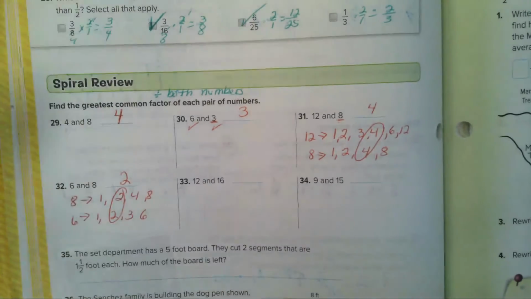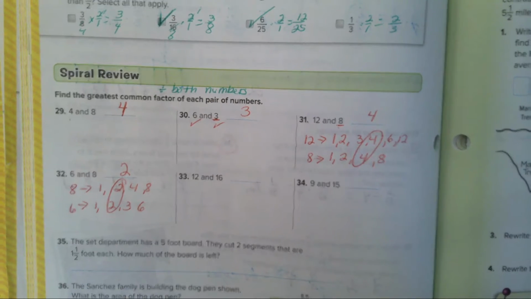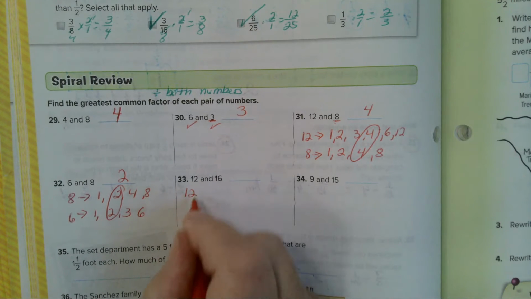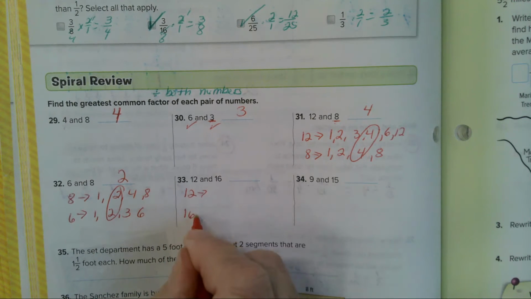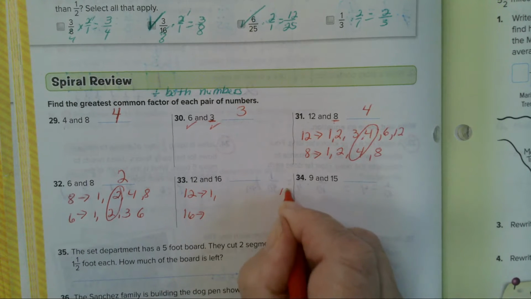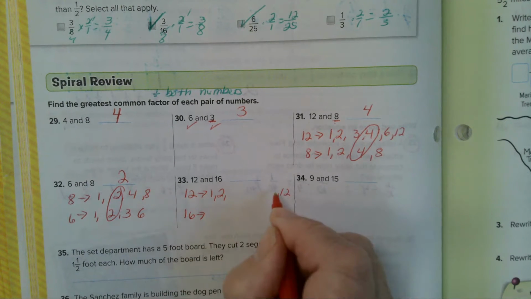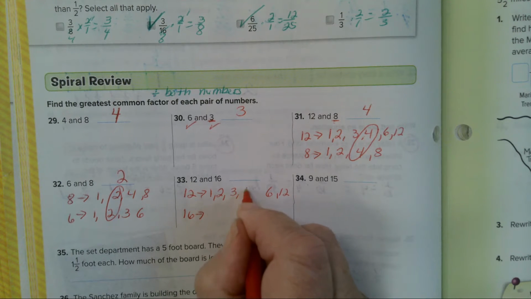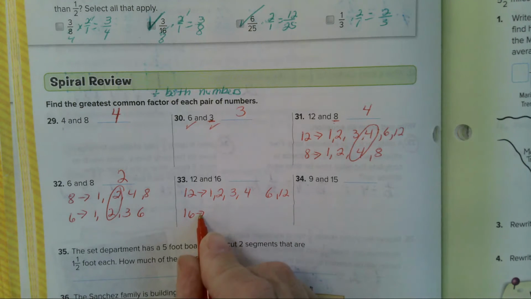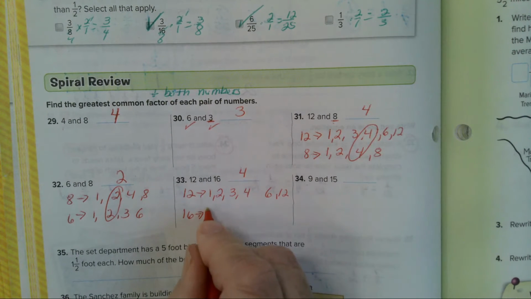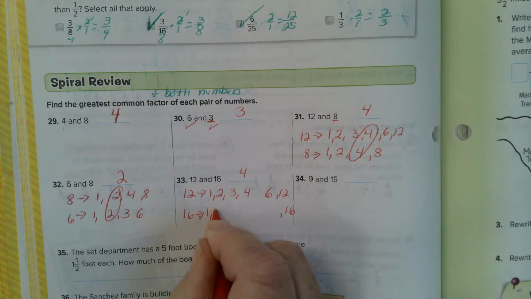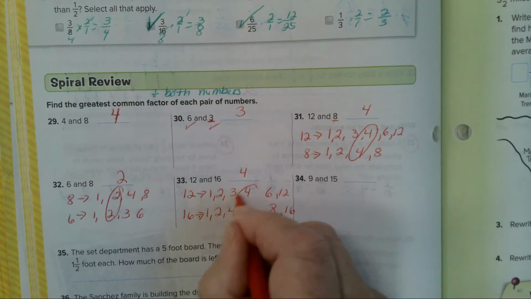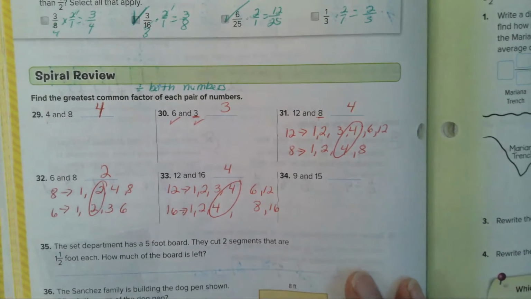Okay, the next problem, 12 and 16. Well, I'm going to list my factors of 12 and my factors of 16. 1 times 12, 2 times 6. Will 6 divide 16? No. 3 times 4. Will 4 divide 16? Yeah, it's going to be 4. And just to prove it, 1 times 16, 2 times 8, 4 times 4. And the greatest one is 4. 9 and 15.